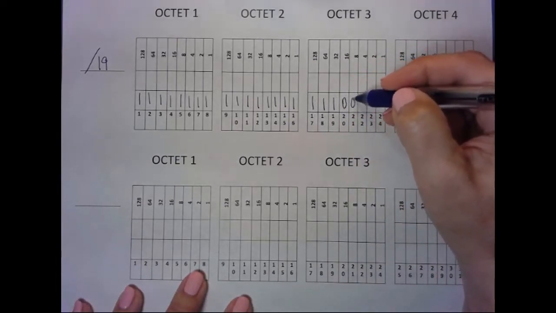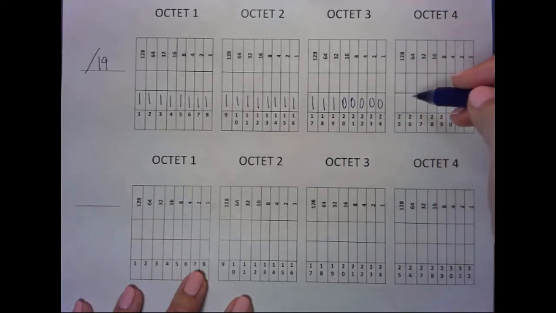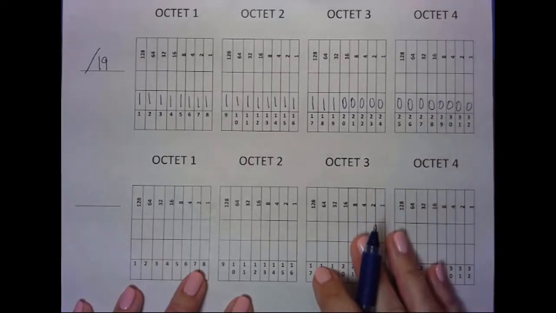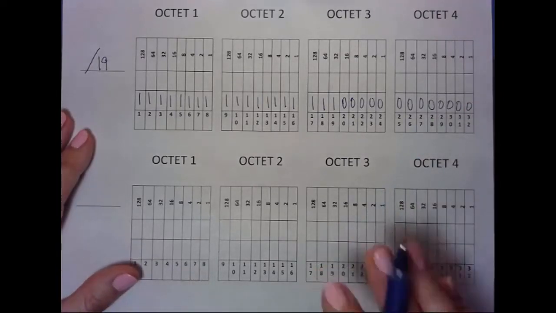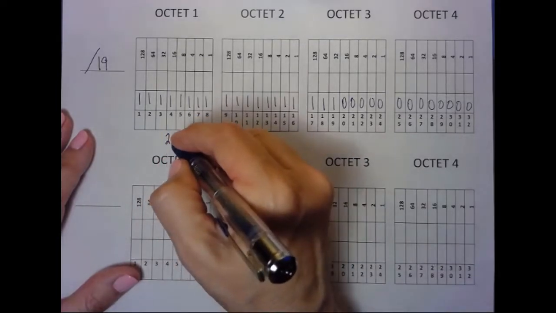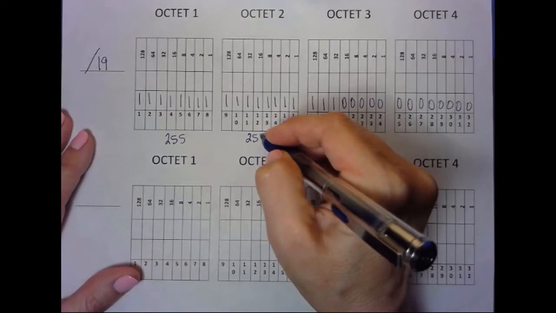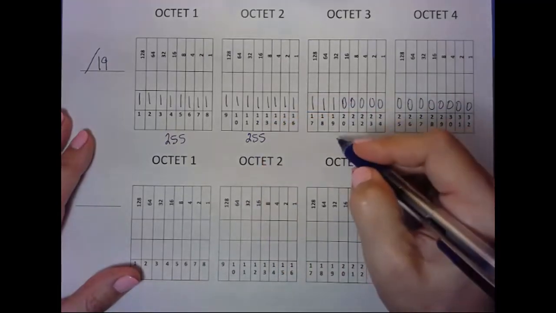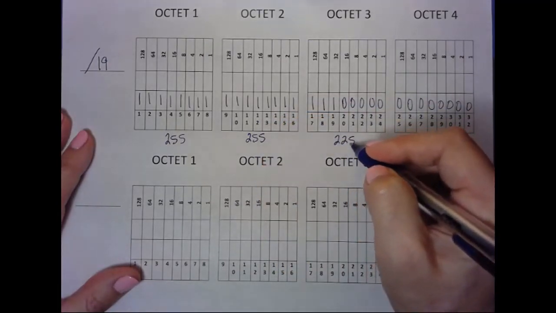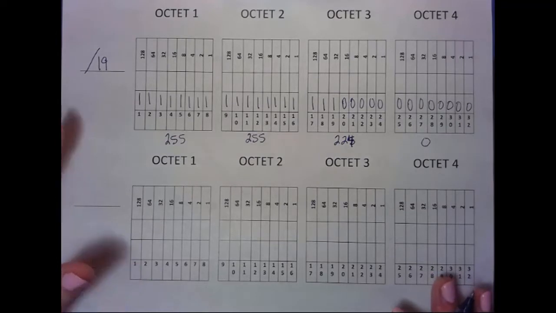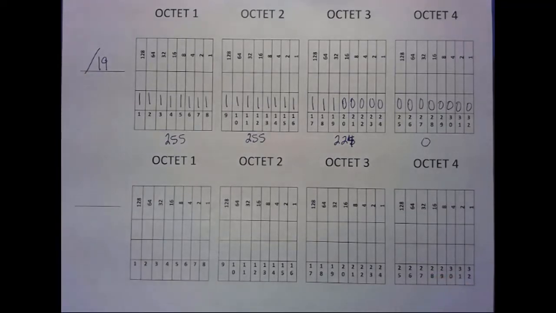The rest of my subnet mask is turned off. So what would this be in decimal? My subnet mask in decimal would be 255.255.224.0. Okay, so that's my /19.